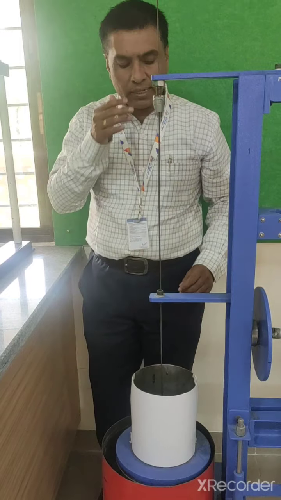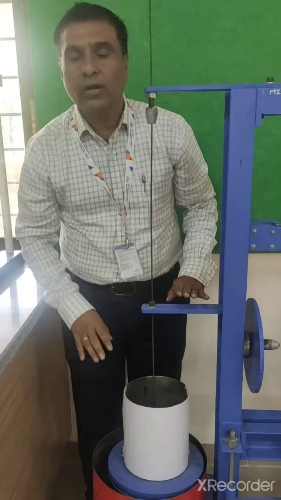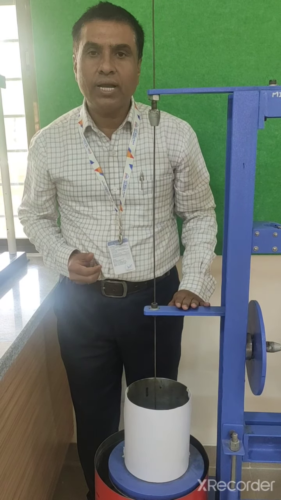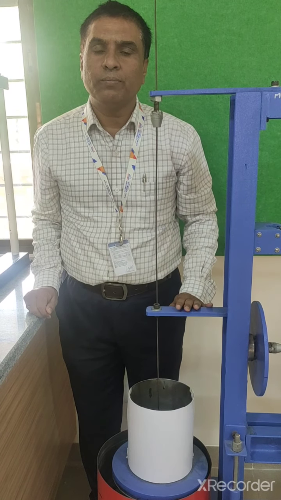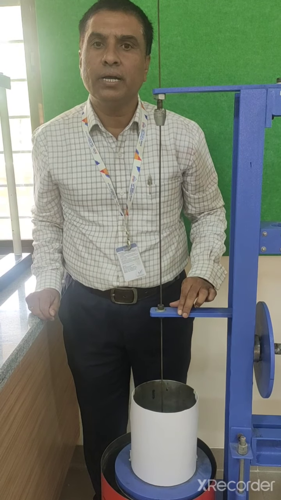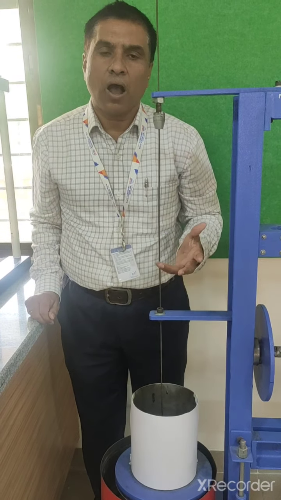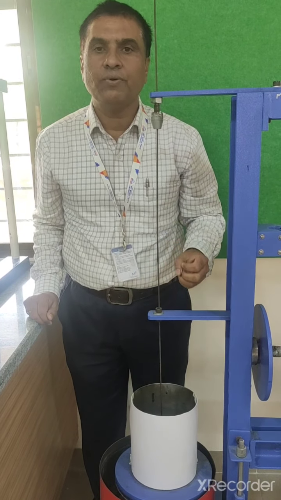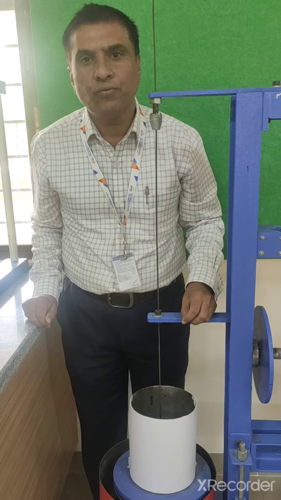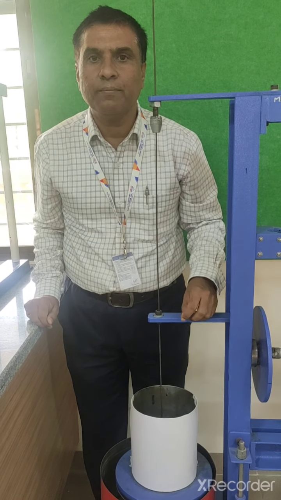One more term is related with this. When we are talking about damped vibrations, we need to consider the damper, because damped vibration depends upon the damper: its size, its shape, and the oil or fluid used in the damper.